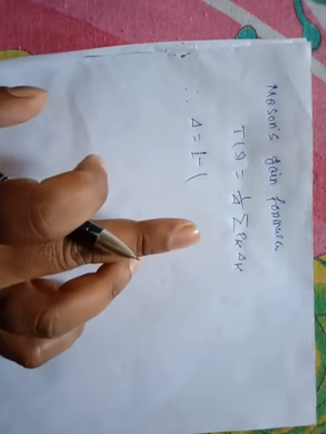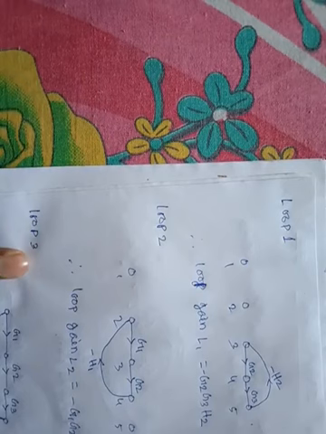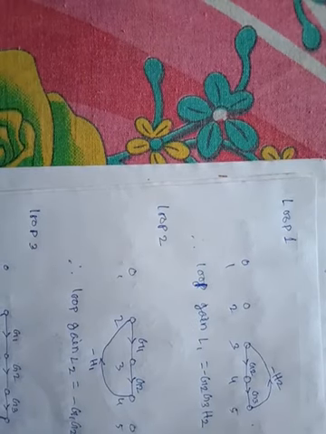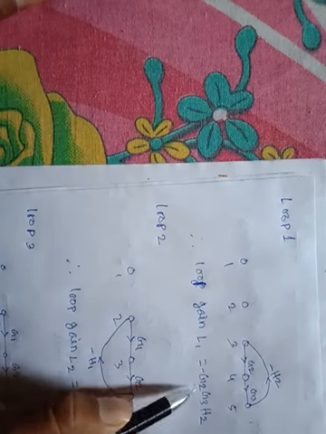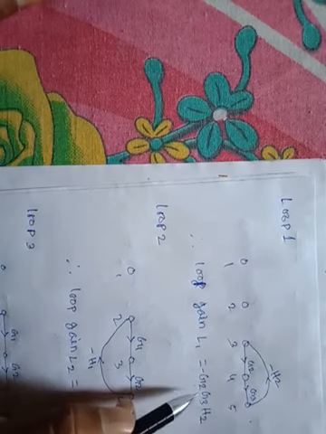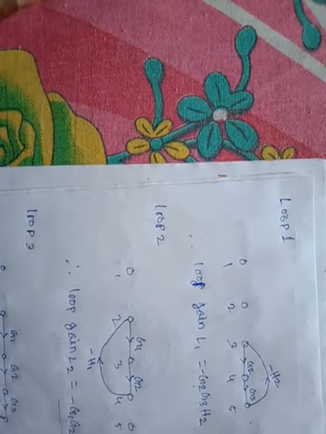Here the loop gains are 3: loop 1, loop 2 and loop 3. The loop gain L1 is equal to minus G2 G3 H2, and loop 2 and loop 3 here.